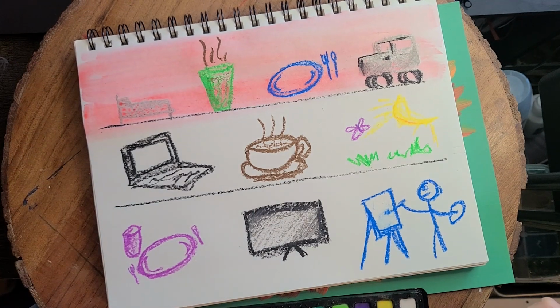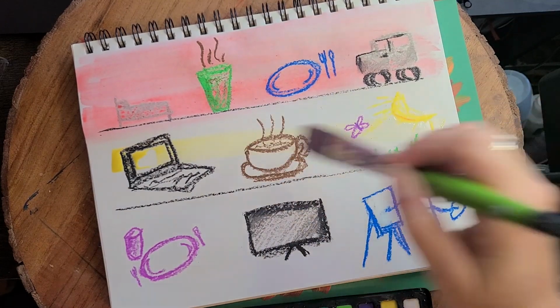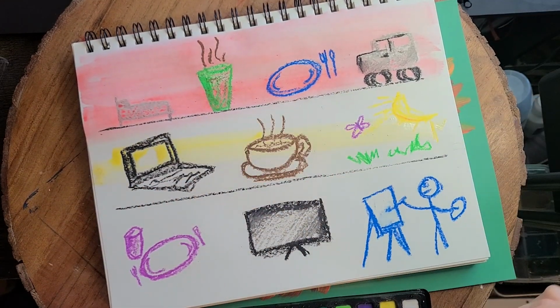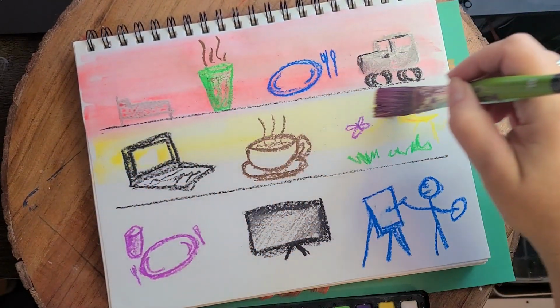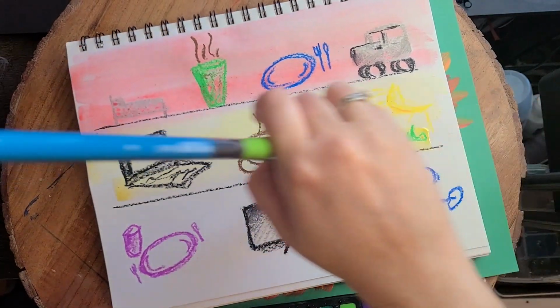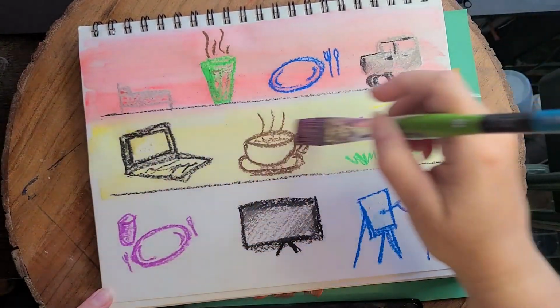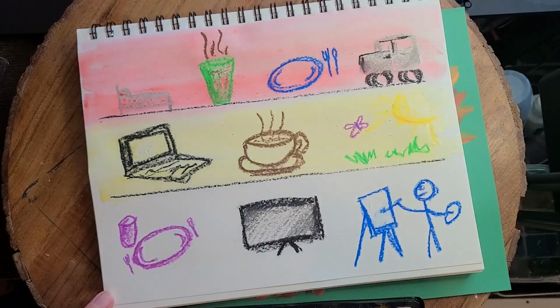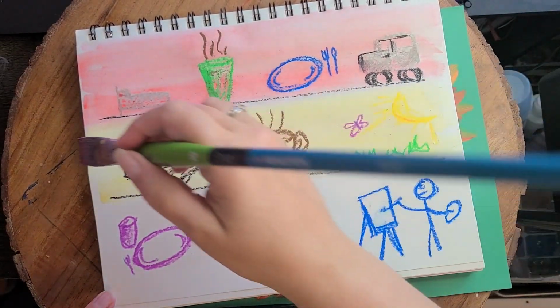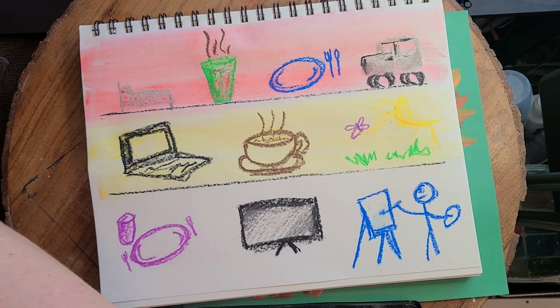Now I'm going to use yellow is what I want to use next. So once again, oh, and remember those hidden white images? Now you're going to be able to see them. Just washing over it. I might do a little bit more over that so that you can see I put a heart over there.